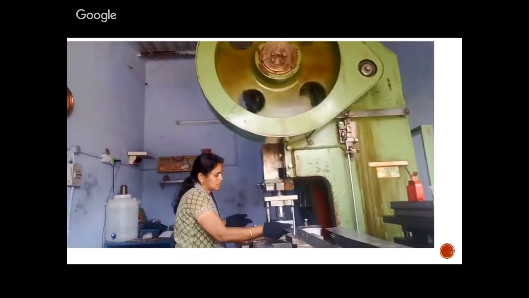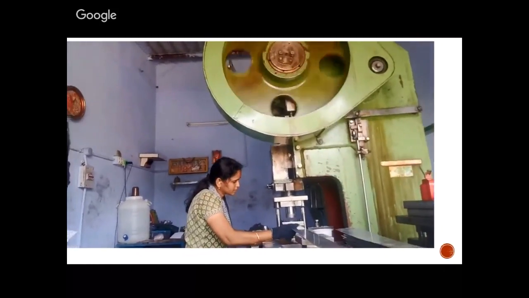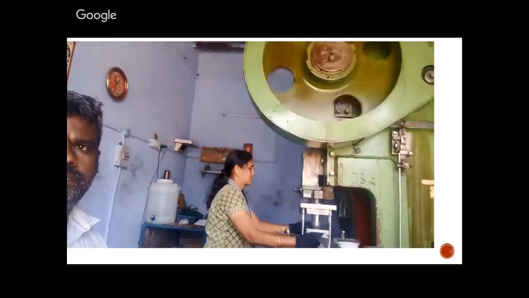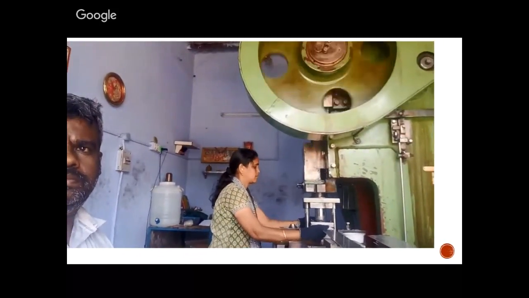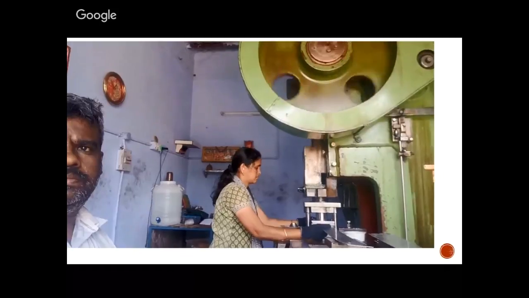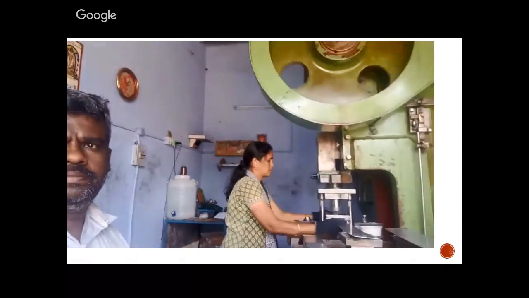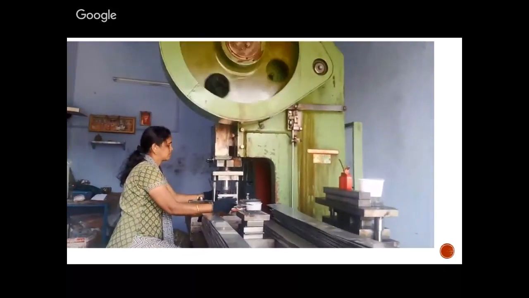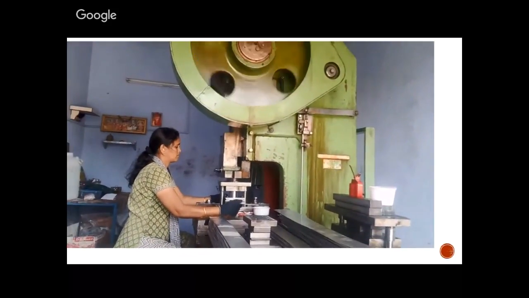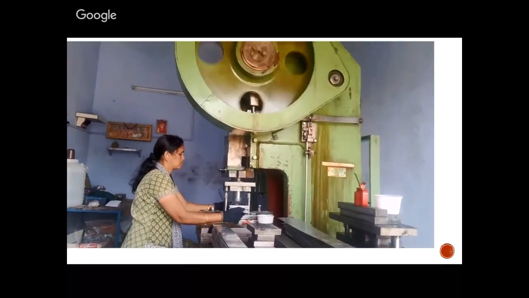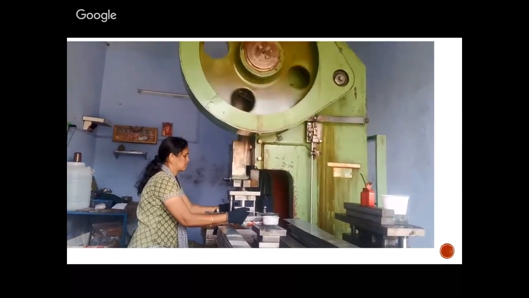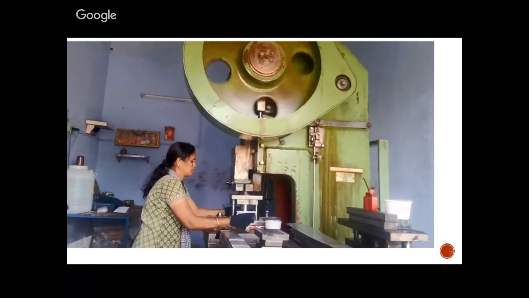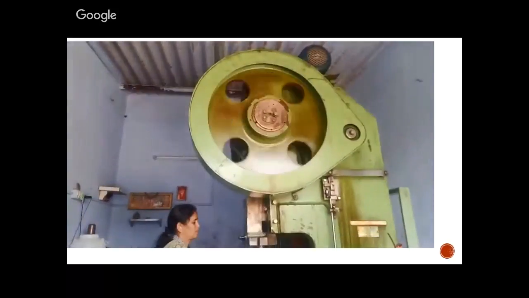What you are observing is a power press. At the topmost position, you have a flywheel which stores the energy during the return stroke, and it will release the energy while doing the working stroke. This is the ram moving upward or downward. The ram is connected to the punch. That punch will create the holes in the sheet metal. This sheet metal is generally fed by hand, or otherwise we can also use some machinery equipment.